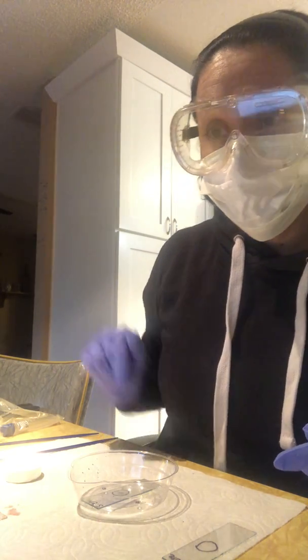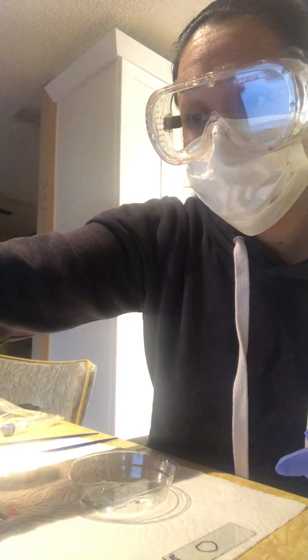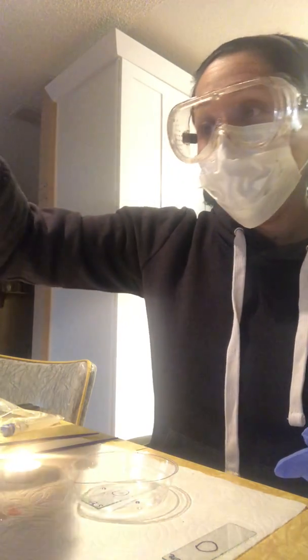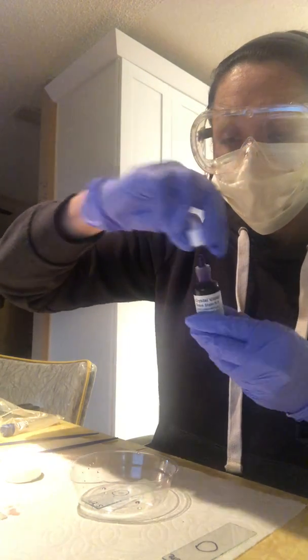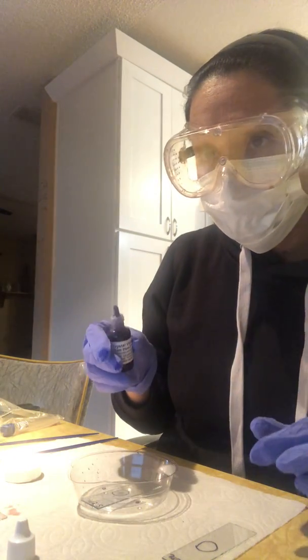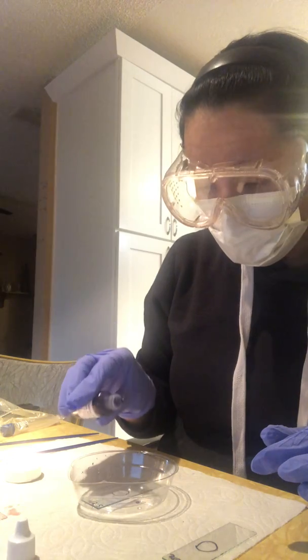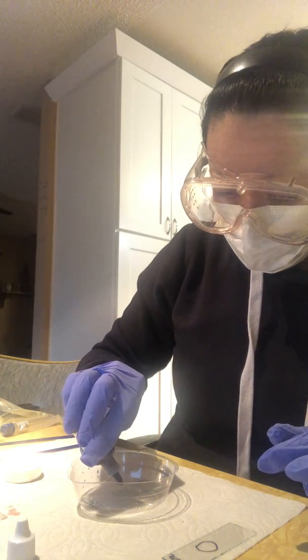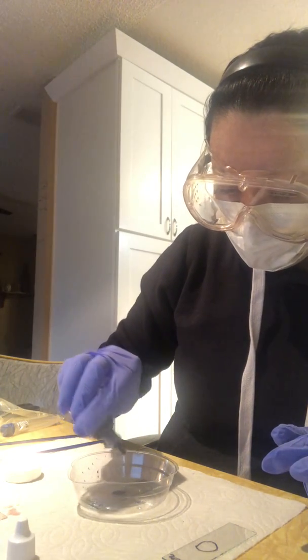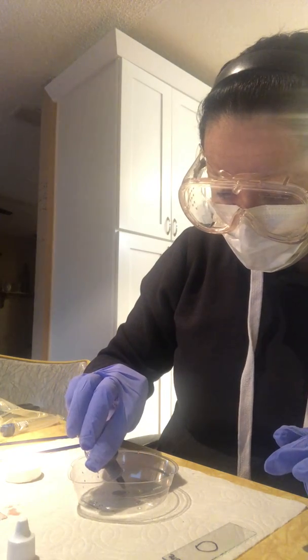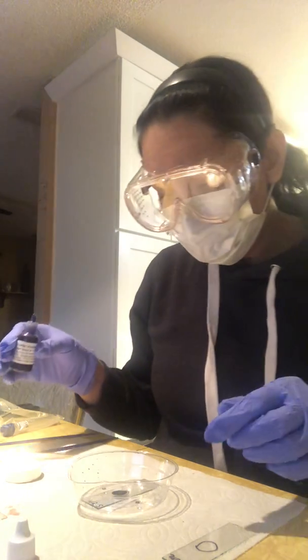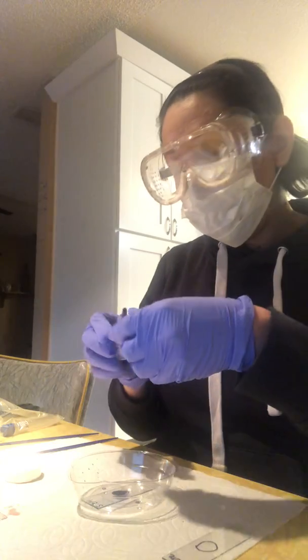Add 1 to 2 drops of the Crystal Violet stain. So here is the Crystal Violet stain. And I'm going to place that on my epidermidis. So there's 1. Oh, 1 was enough. Okay, I put 2. I'm going to let that sit for 60 seconds.